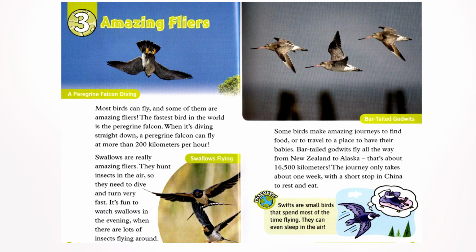Swallows are really amazing flyers. They hunt insects in the air, so they need to dive and turn very fast. It's fun to watch swallows in the evening, when there are lots of insects flying around.